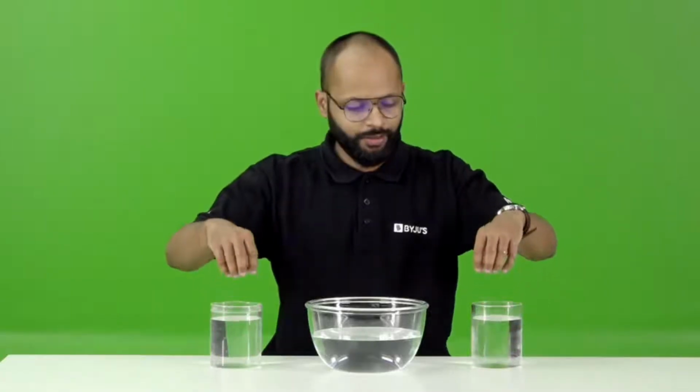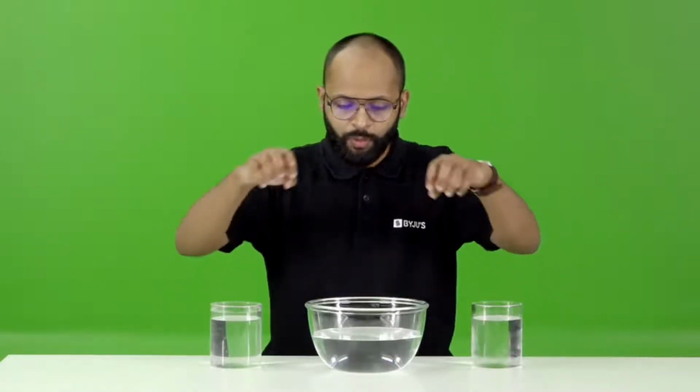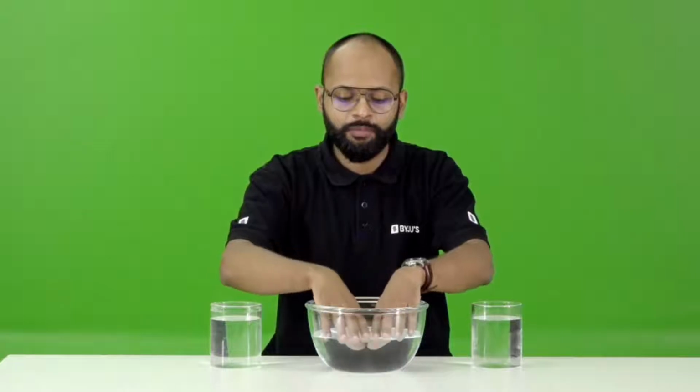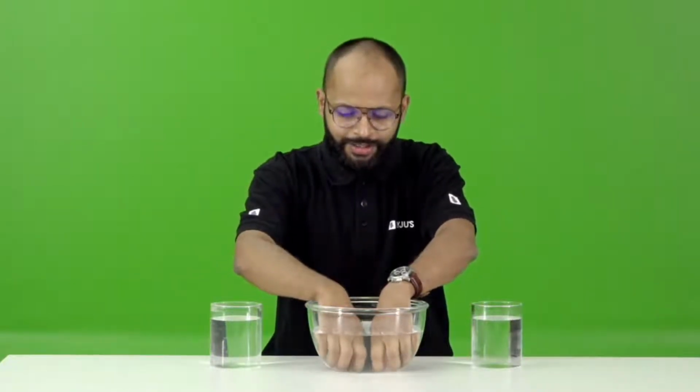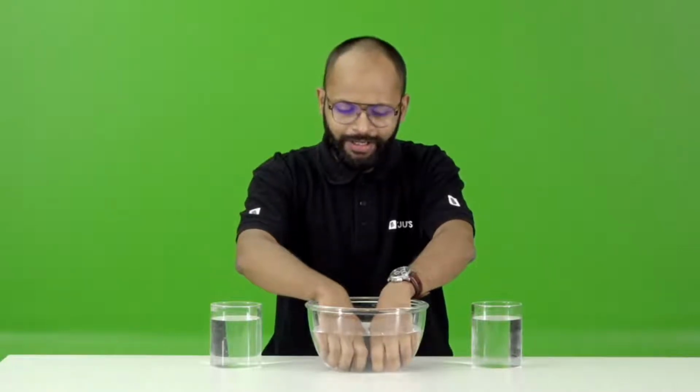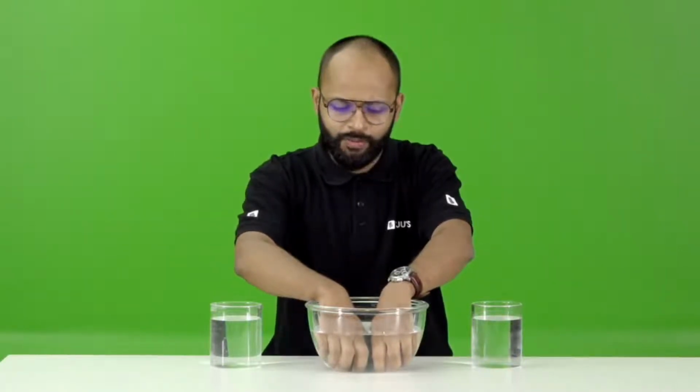What I'm about to do is put both of my hands in this middle bowl. Whoa! Such a weird feeling. My right hand says this water is cold. And my left hand is saying this water is hot.